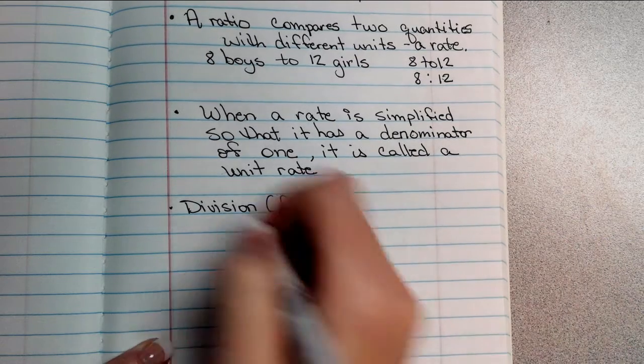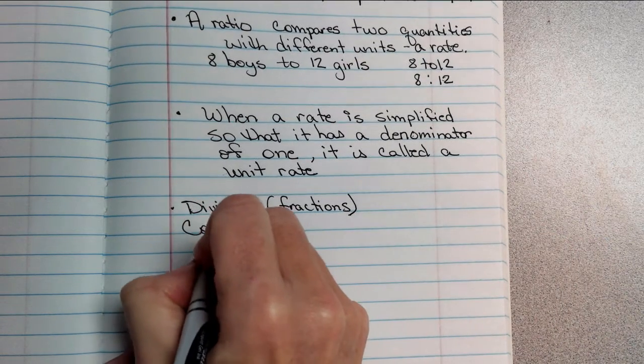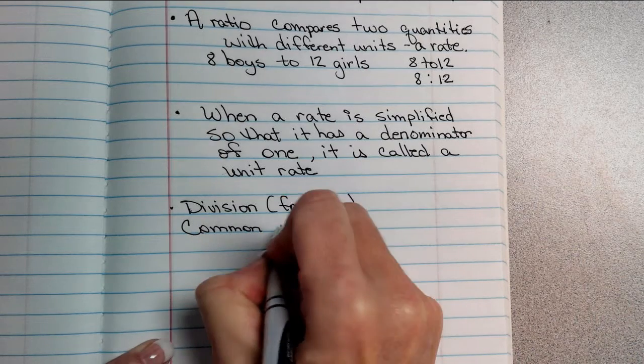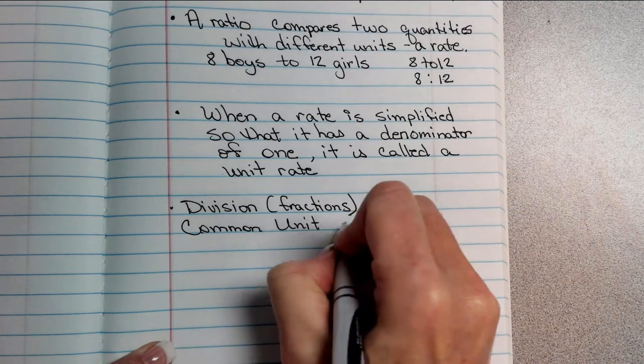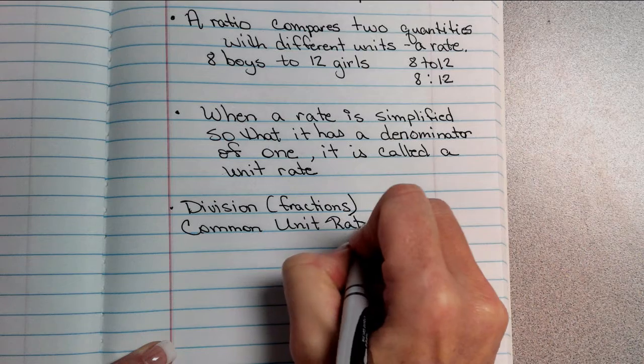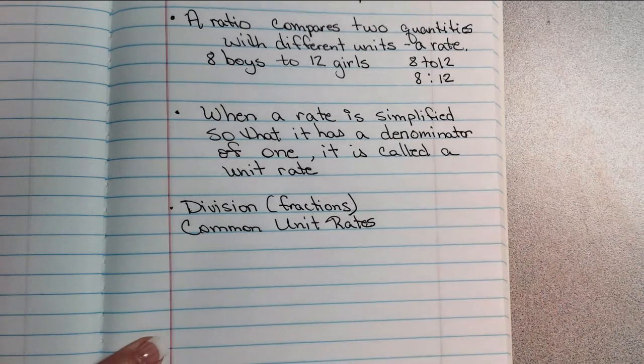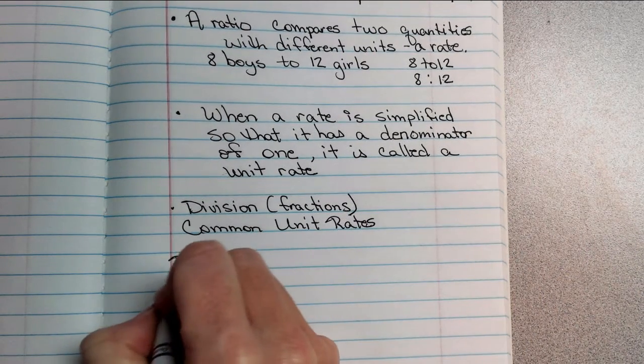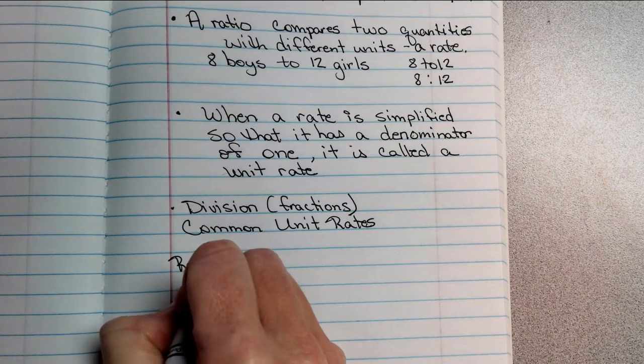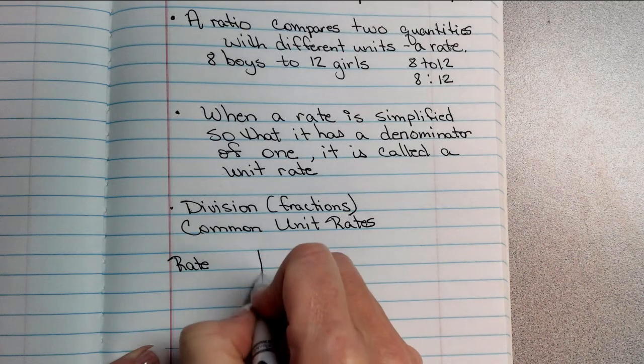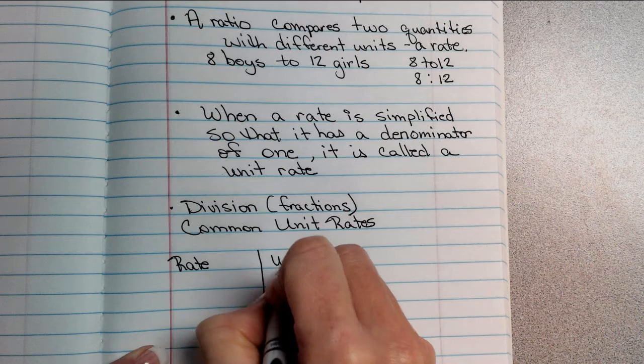So let's talk about some common unit rates that you will see. Let's make a little chart here of sorts. I'm going to have the rate. I'm going to have the unit rate.